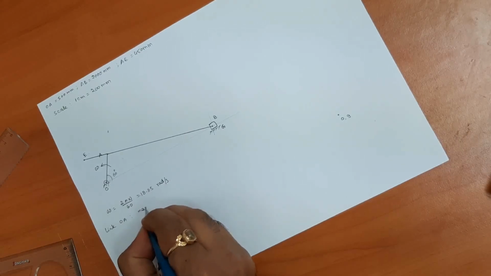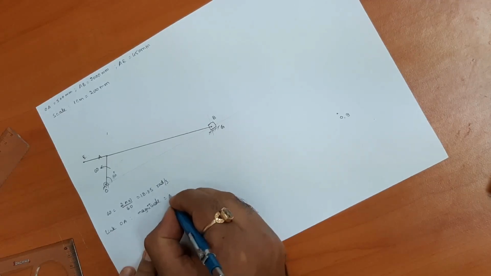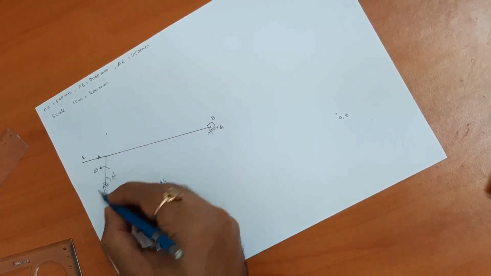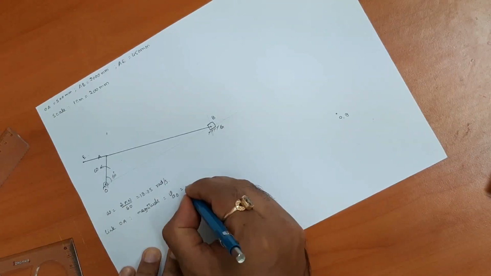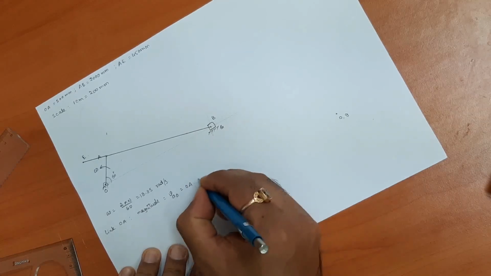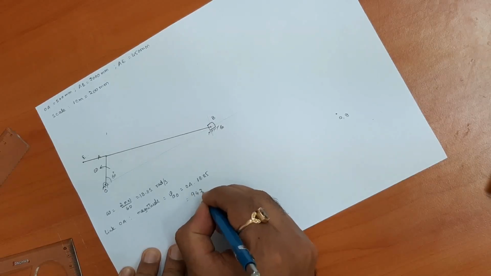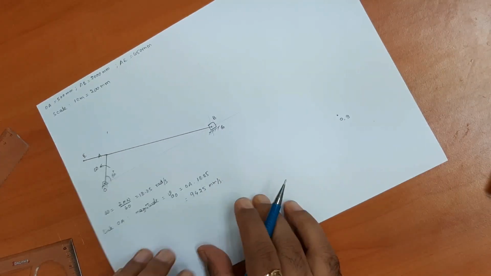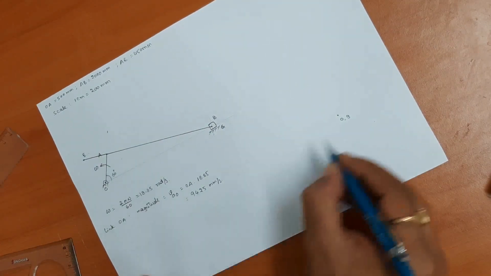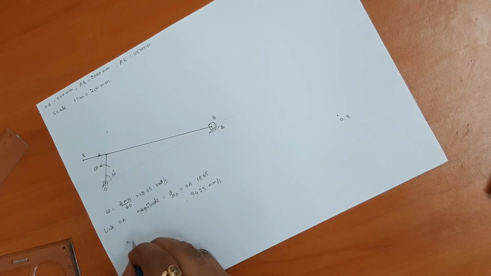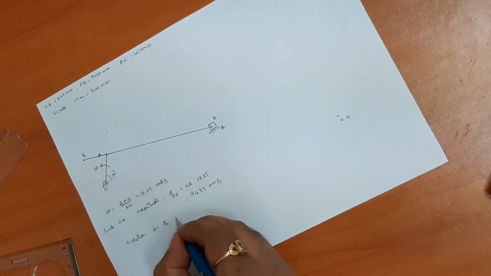So for link OA, the magnitude: velocity of A relative to O is equal to R, that means OA into omega, 18.85, so you will get 94.25 mm per second. Now to draw the magnitude and direction, the direction we know is perpendicular to OA.